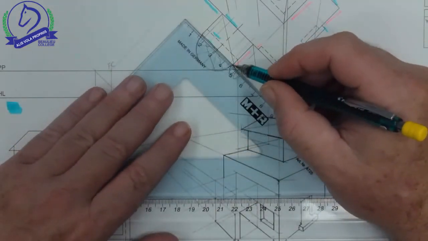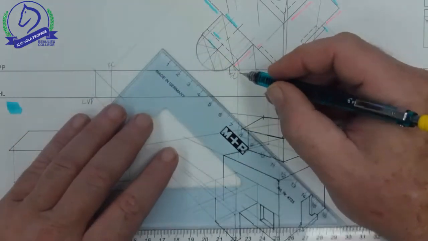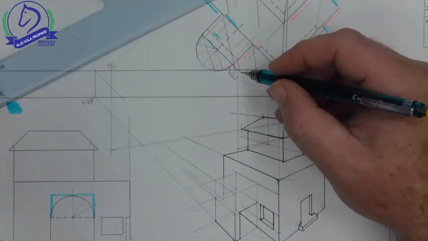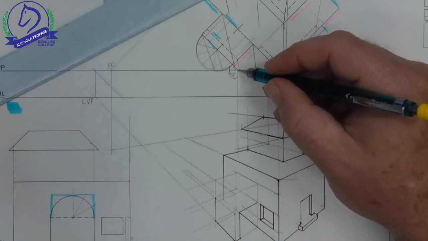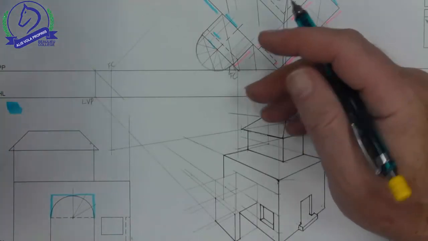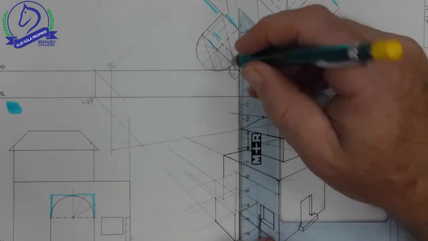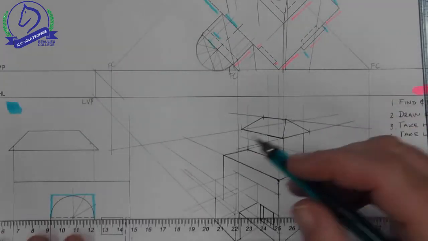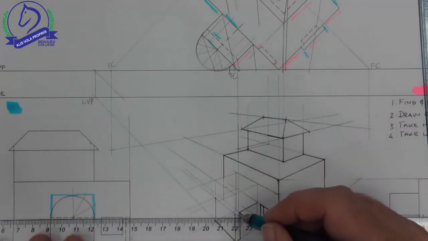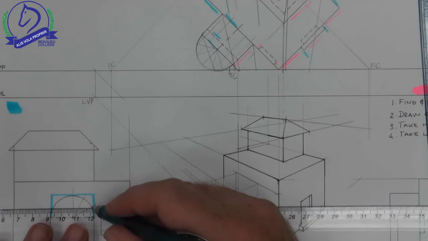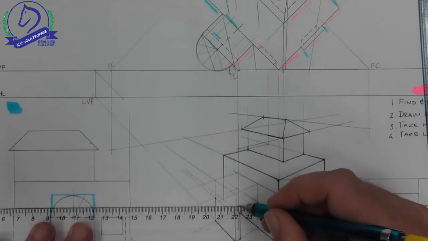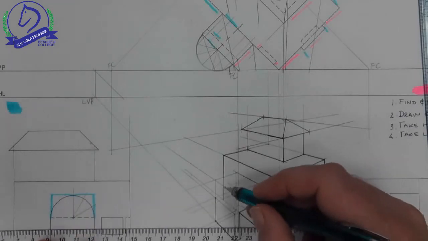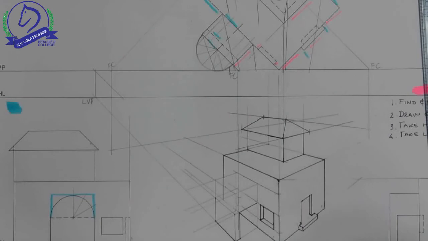So at my corner, there's my false center, and it looks very close to the one that we've had here already. Take my heights across. The lowest height I already have. One, 2, and we've got the highest point already.